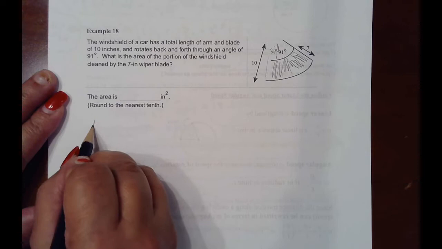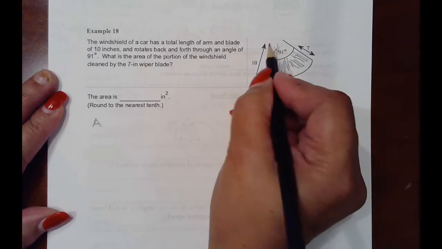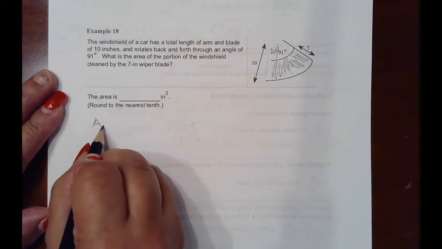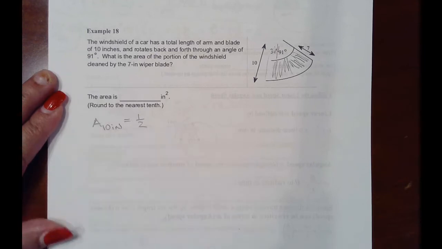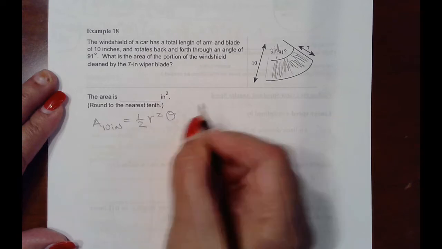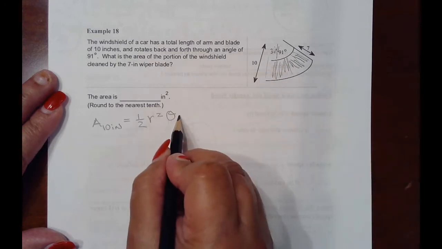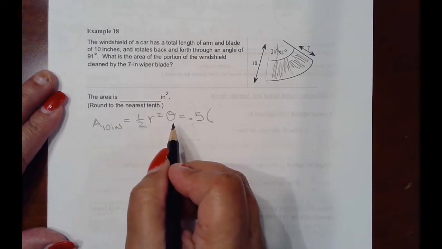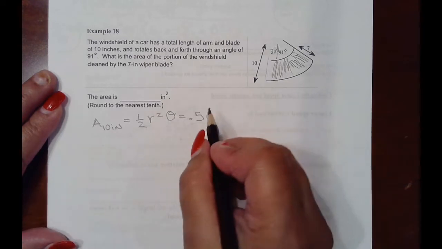I'm going to do the area swiped out by the 10-inch blade. So I'm doing all of this area from top to bottom. Okay, again using the formula, area of a sector. Remembering that that 91-degree central angle cannot be used in degree form, so this will be 0.5. Right now I'm doing the area of the sector imposed by that 10-inch total arm.